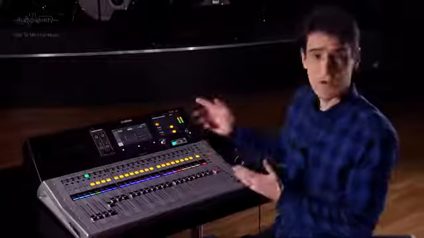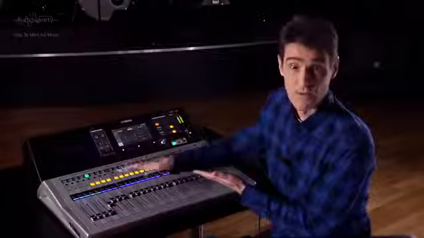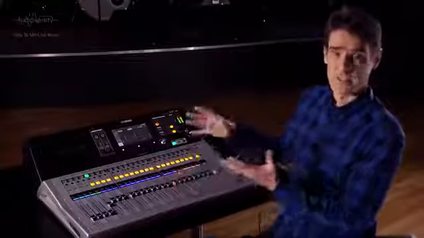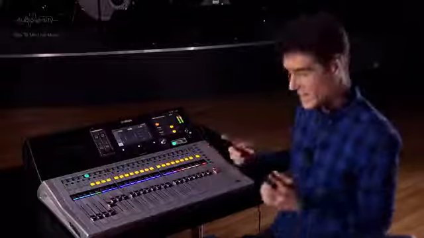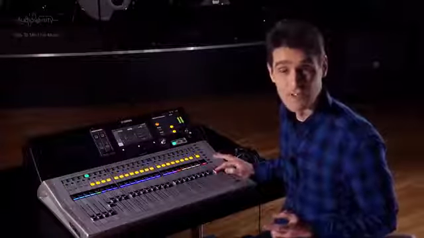Next time, we're going to be applying noise gates to a few input channels. These can help to clean up the sound. After that, we'll take a look at output compression.